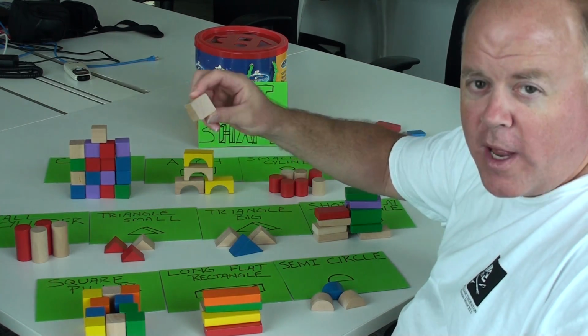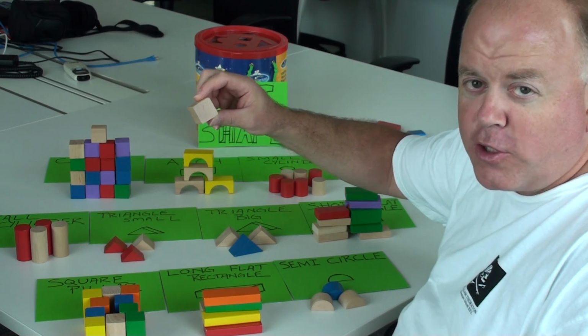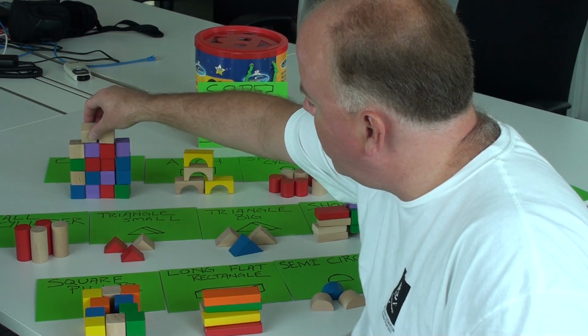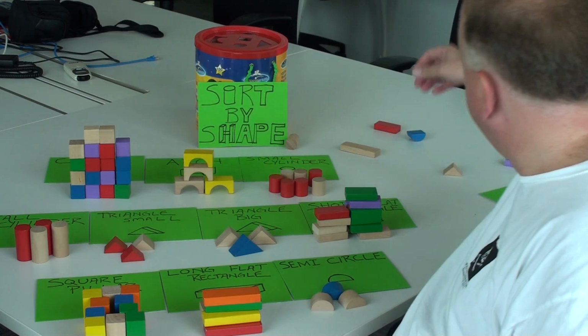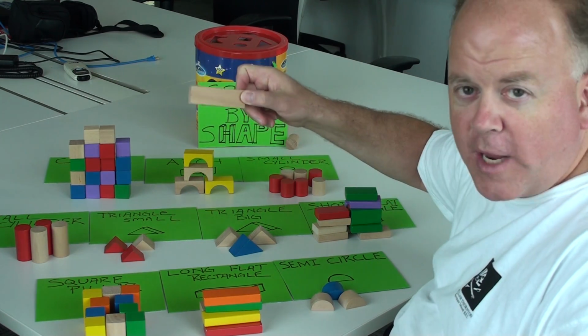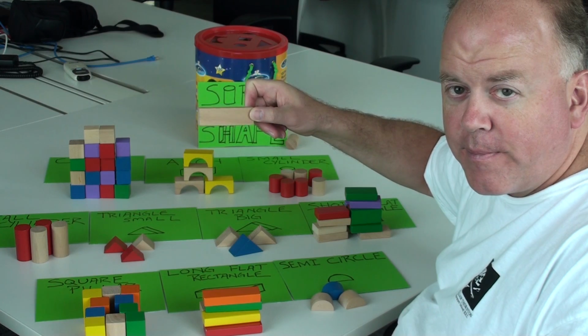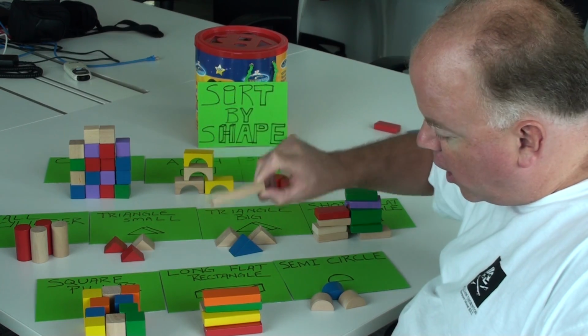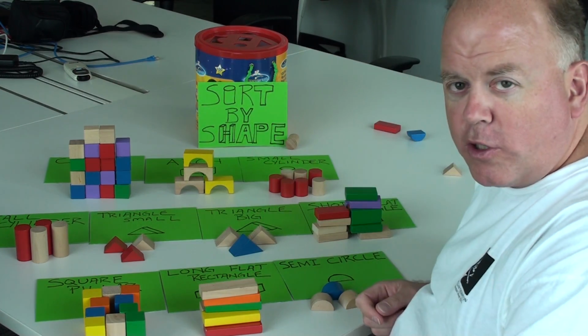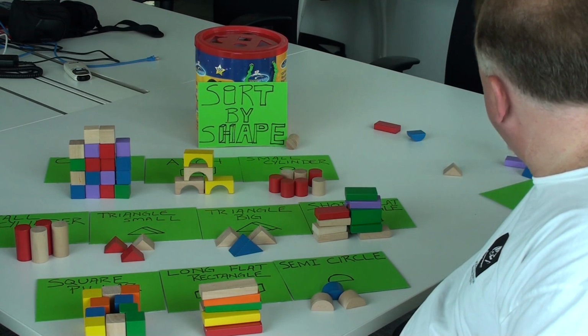What shape is this one? Good job. It's a cube too. So we'll put it with the rest of them. What shape is this one? It's a long, flat rectangle, Jupiter. Good job.